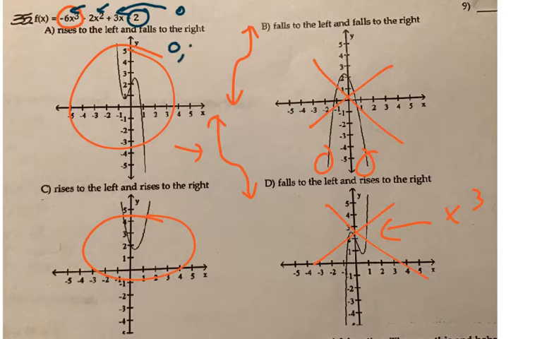So you see (0, 2) is what we call our y-intercept. By plugging in 0 for x, guys, you will always find the y-intercept. And notice right there is (0, 2). And so that further confirms that that's the right graph. So hopefully that made sense. Pause the video if you need to.